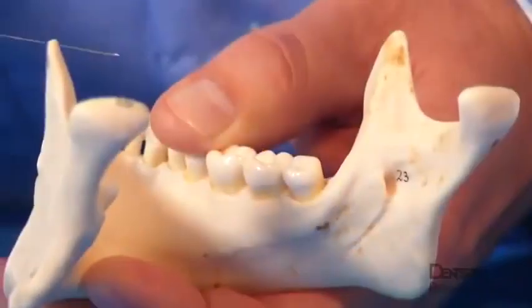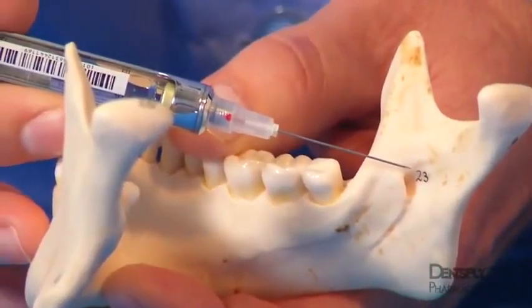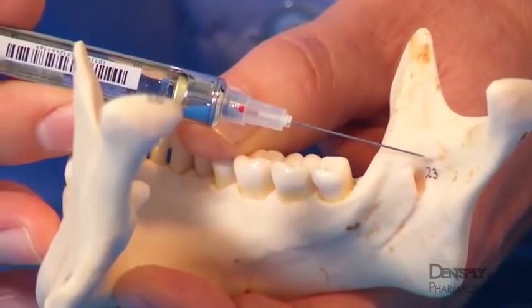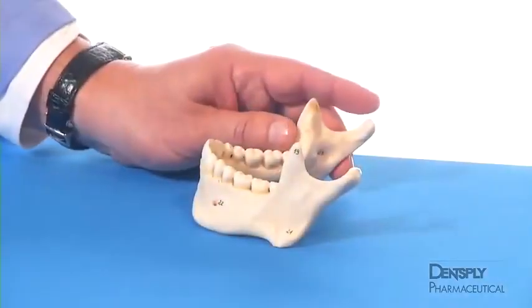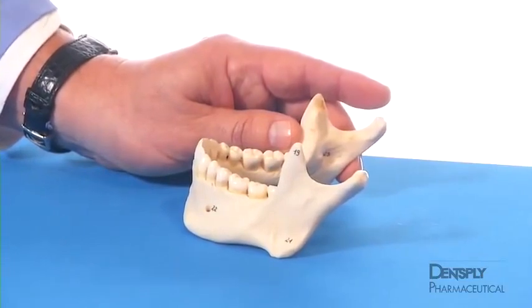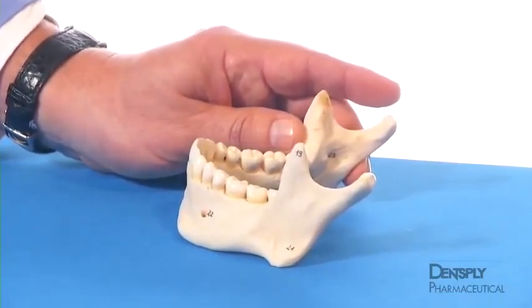Deposition of anesthetic in this region will bathe the inferior alveolar nerve just before it enters the mandibular foramen. Intraoral landmarks are key to this injection technique. The height of the injection is established by the greatest depression of the ascending ramus, the coronoid notch, a concavity on the anterior lateral border of the ramus.